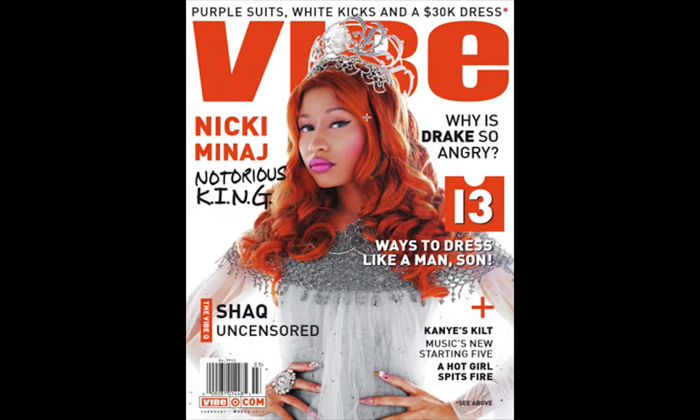Now, if you look at the colour scheme, it is predominantly this orangey red, this fiery sort of orange, that runs through her hair, and they've obviously picked up that colour within the background of the cover and in Vibe. And Nicki Minaj is not a shrinking violet.